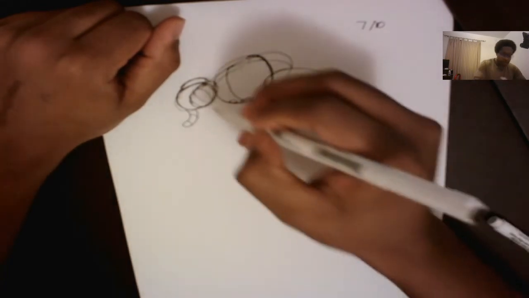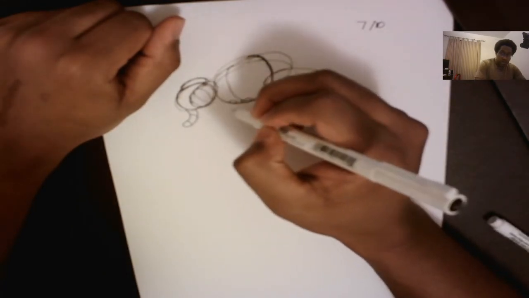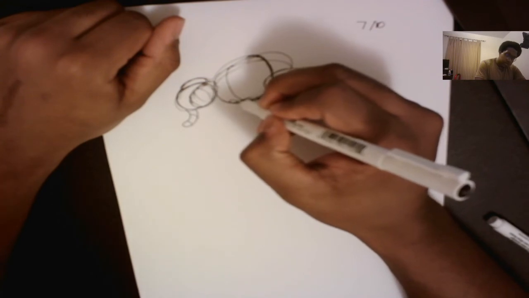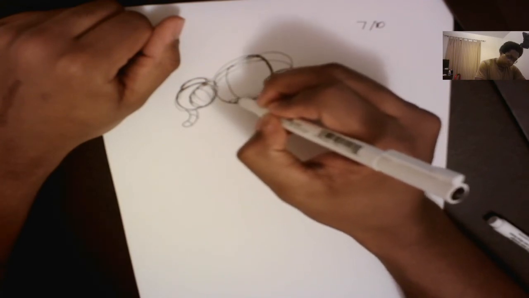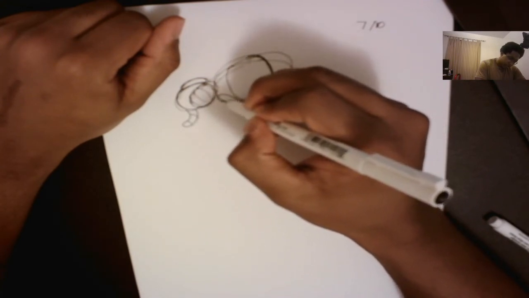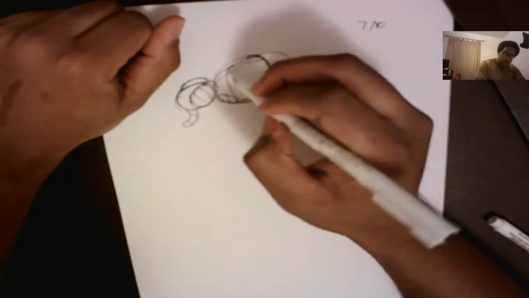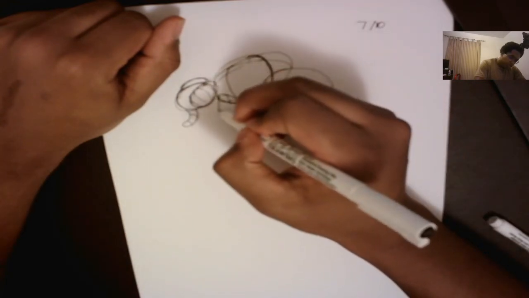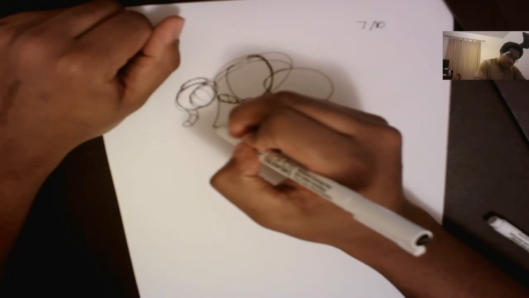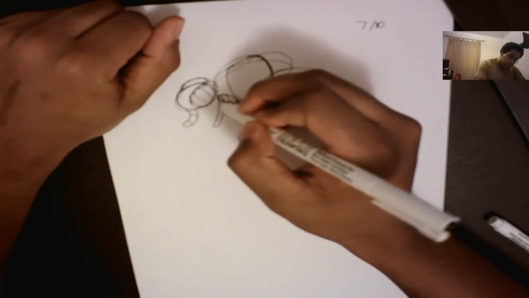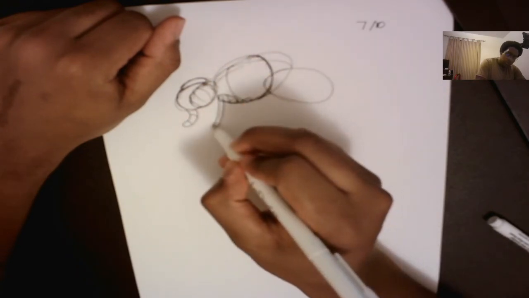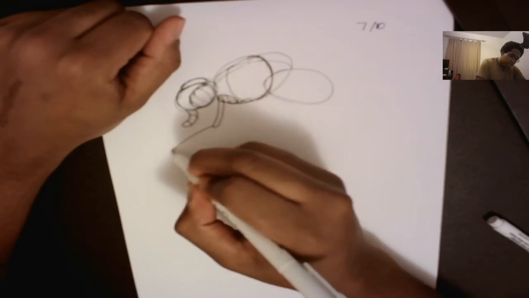Don't worry about details. Let's see. First arm comes around here. Okay. And that comes here, and that goes there.